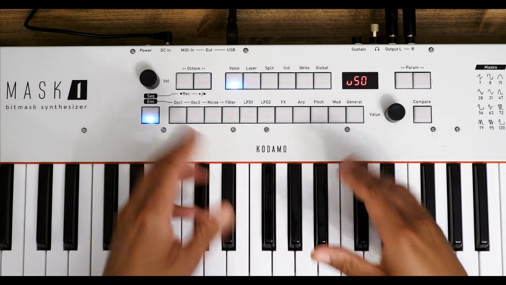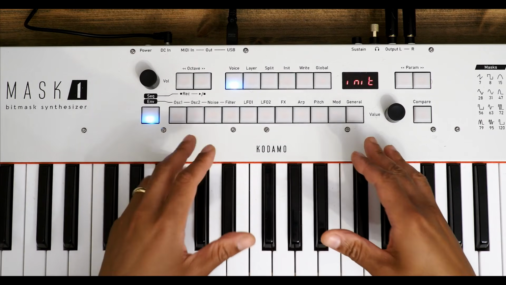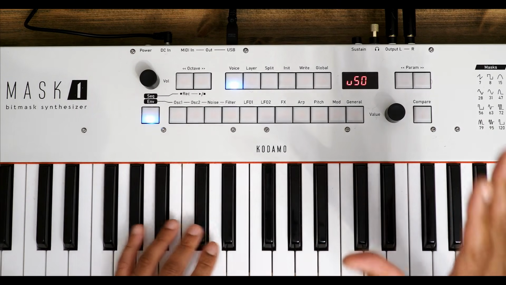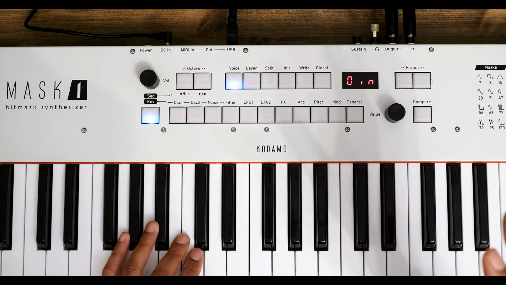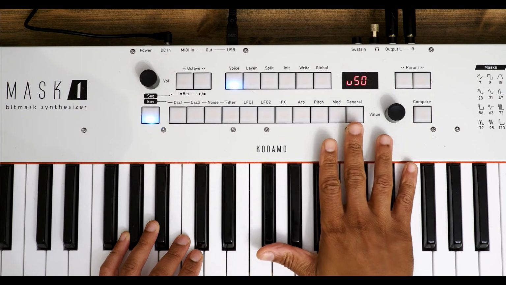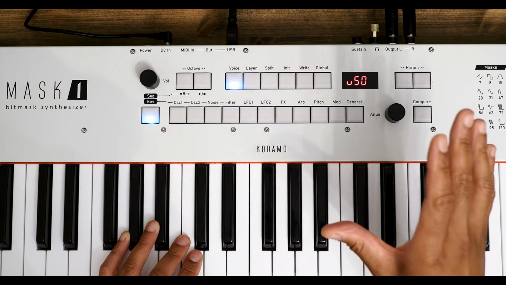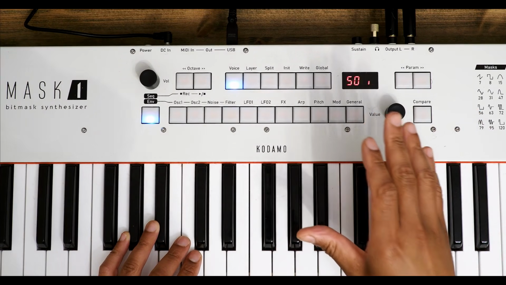Hopefully the disadvantages are something that Kadamo could improve with a future firmware update. But anyway, let's just suffice to say that in terms of multi-timbrality, the Mask1 old school is one of my favorite synths, just because of the number of parts and the ease of setting them up.